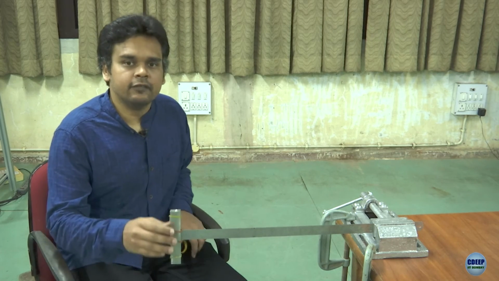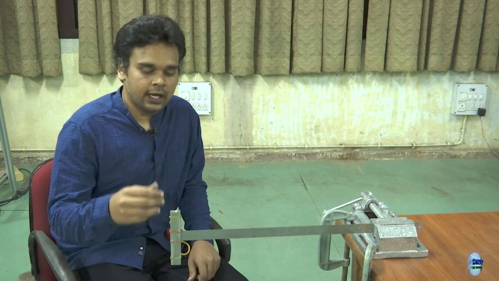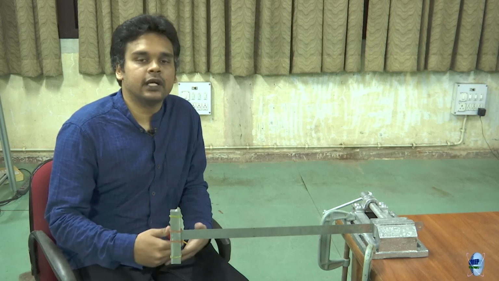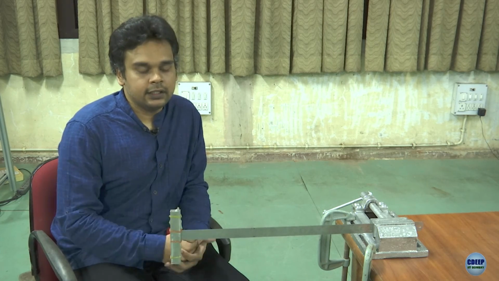So, similarly we will be repeating these experiments for different weights and also for different trials, so that we reduce the error in the experiment, and we will be calculating the average Young's modulus from this experiment.